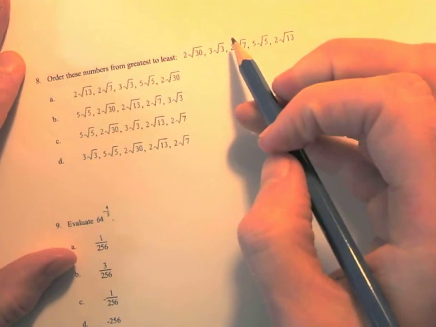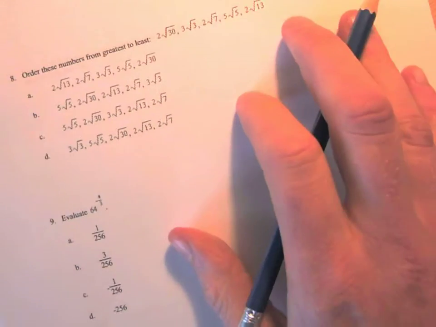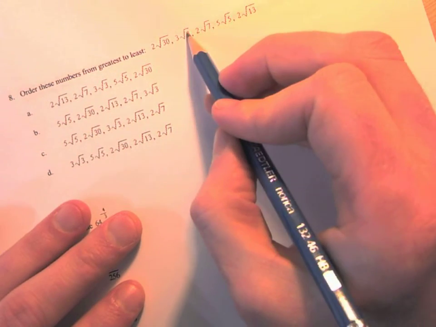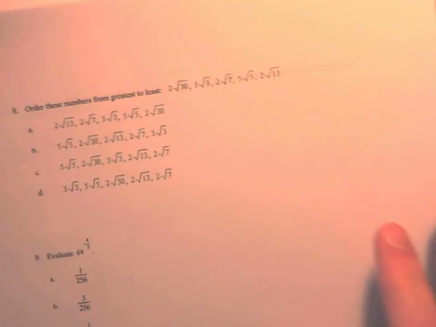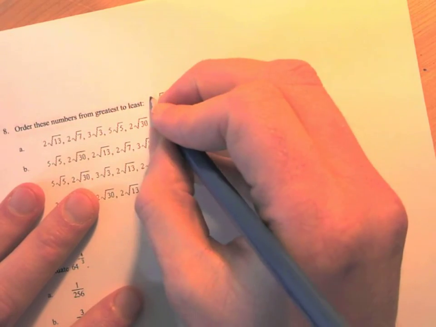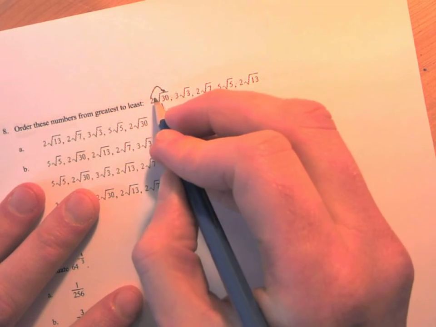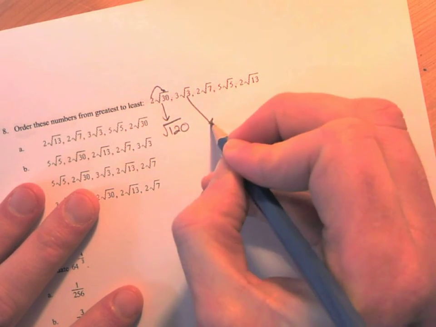Alright. What are these numbers from greatest to least? So when I see this example here, without using a calculator, you'd have to simplify each of these so that they're all under just a radical. They're not a mixed radical. So this one here, you have to bring the 2 on the inside. So you bring 1 2 to 2 2's. So it's going to be 4 times 30. So this one's root 120. And you've got to do that same with each one.